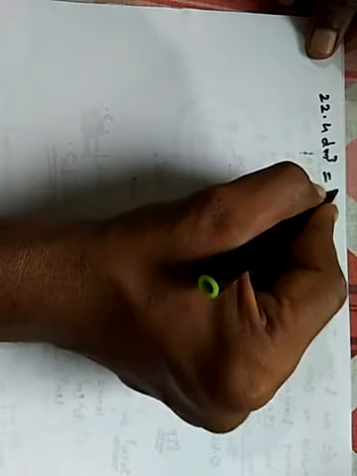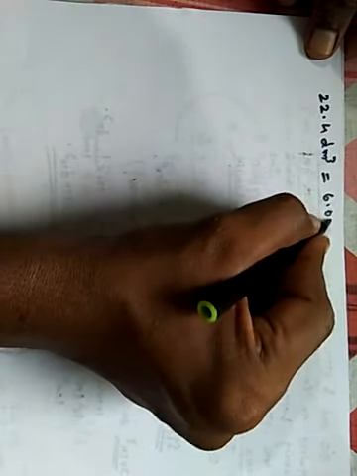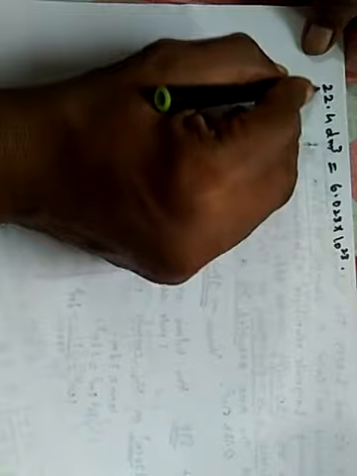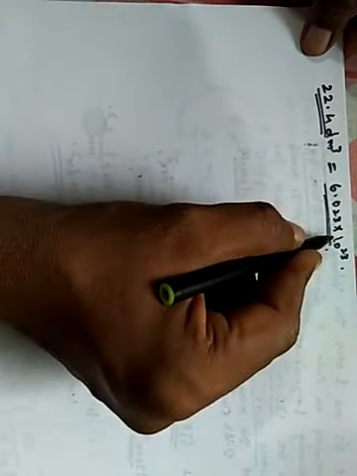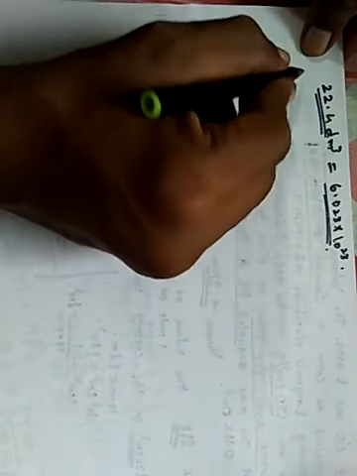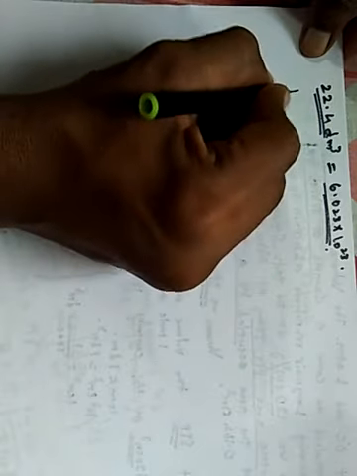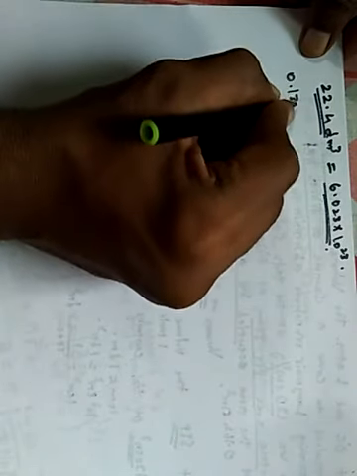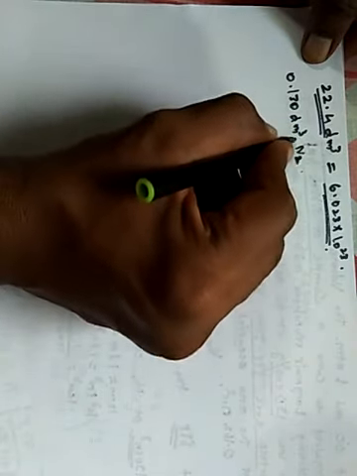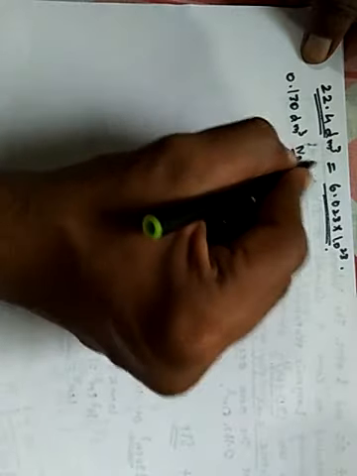So 1 mole of nitrogen gas contains Avogadro number. Avogadro number is called 1 mole, right? So therefore this much volume of nitrogen gas contains Avogadro number of molecules. Then my question is, 0.130 decimeter cube of nitrogen contains how many molecules? That's what I have to find out.